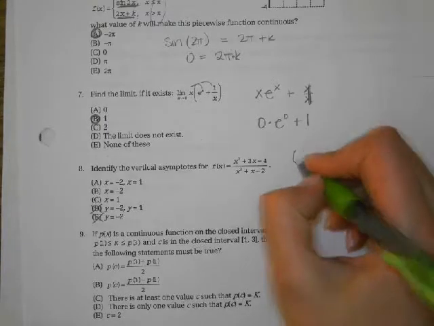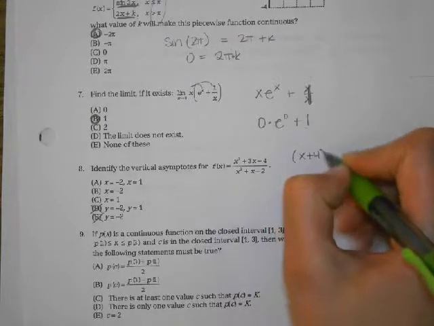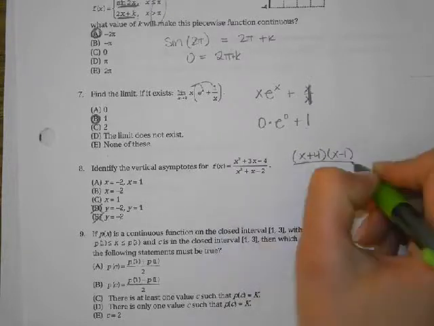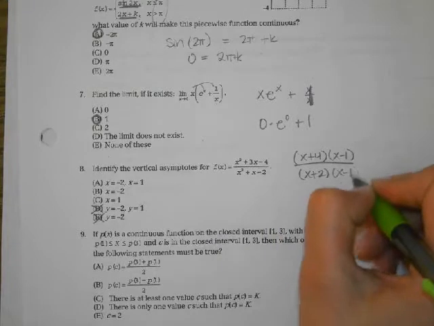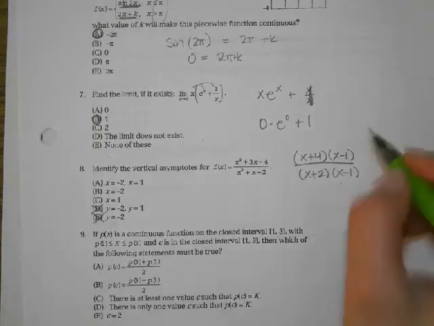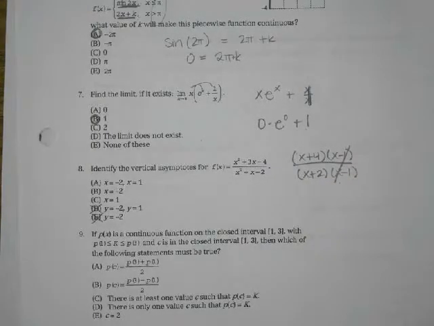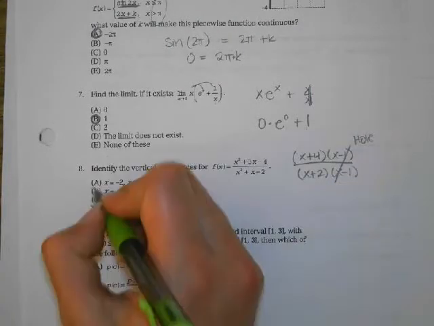So the top is x plus 4, x minus 1, and the bottom is x plus 2, x minus 1. Okay, so do we have two vertical asymptotes or just one? One, because one of them is canceled out, which is a hole. So we got a hole at 1, we got a vertical asymptote at -2. So the answer is B.